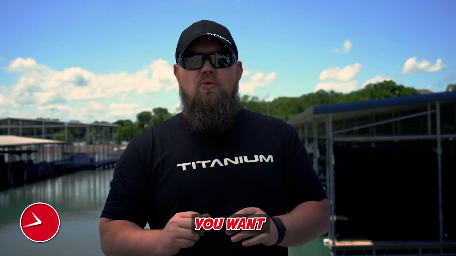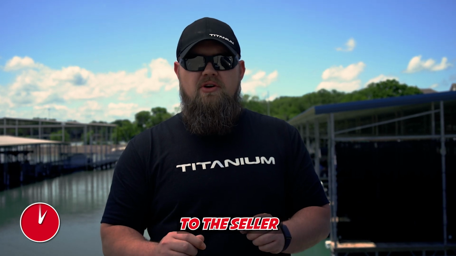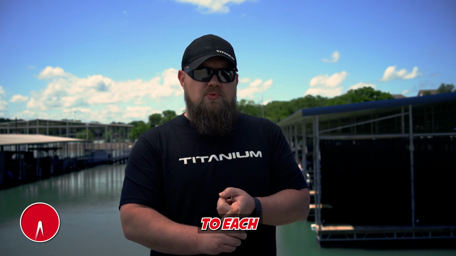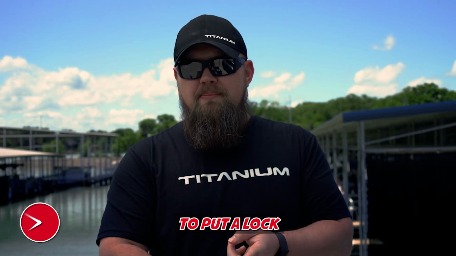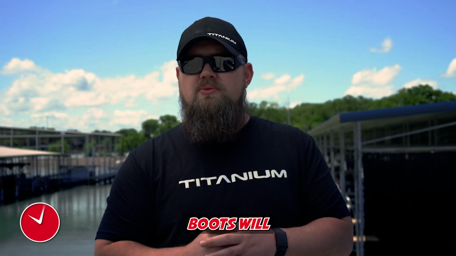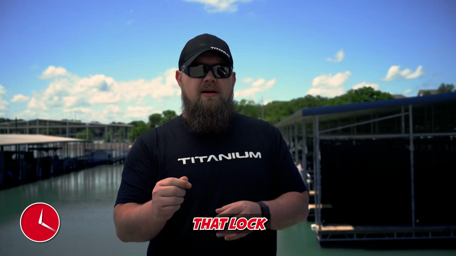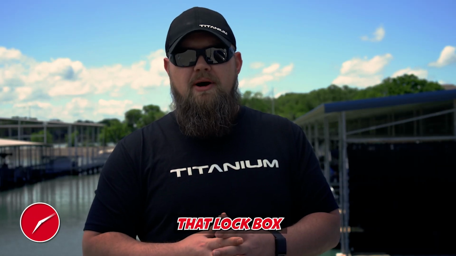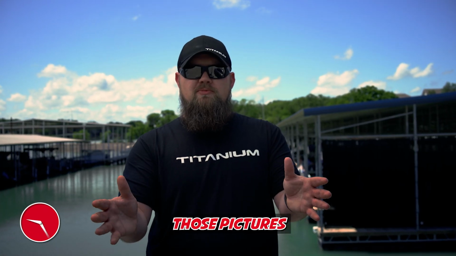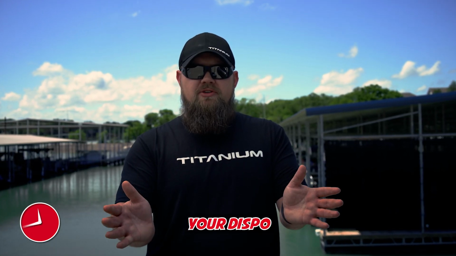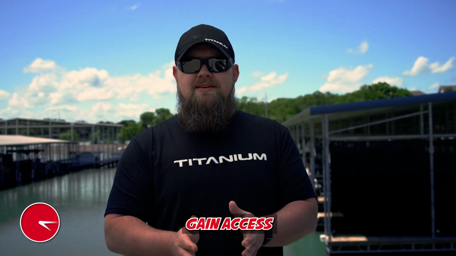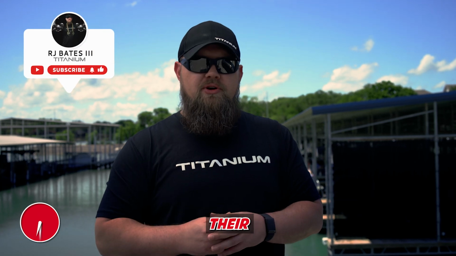Now, the last thing, you want to make sure that you talk to the seller about gaining access to the property. Are they going to show up to each one of these showings? Would we like to put a lockbox on? Because another thing Investor Boots will do for you is they'll go ahead and put that lockbox on the front door for you. So while they're out there and they're taking those pictures, they can go ahead and drop that lockbox. But you want to know, as soon as you get those pictures back, you're going to create your Dispo marketing package. How are your end buyers going to gain access to do their walkthrough and do their inspection?